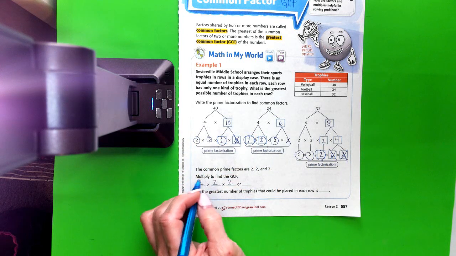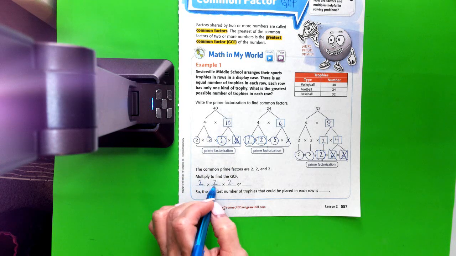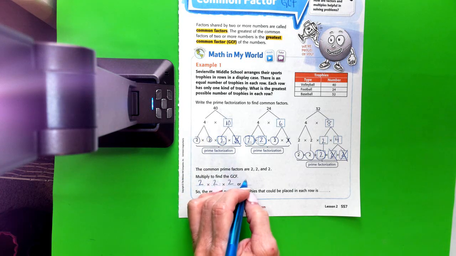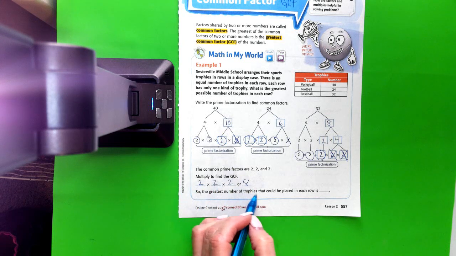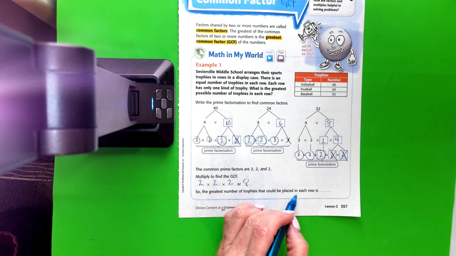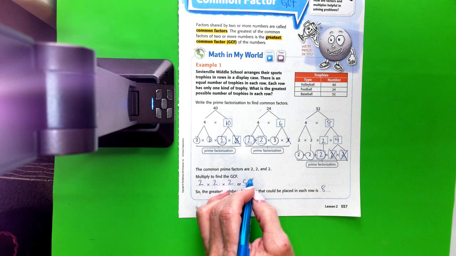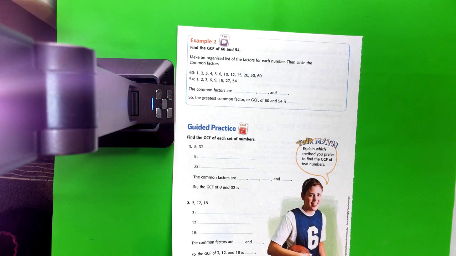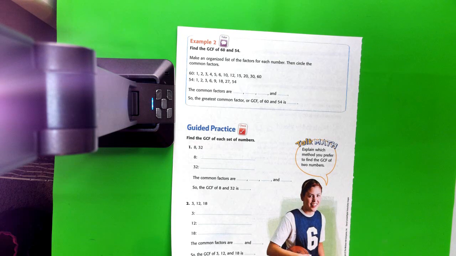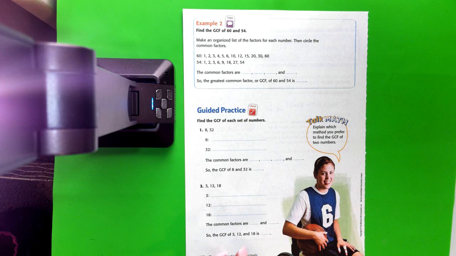Does that make sense? Now, we're going to multiply those to get our greatest common factor. 2 times 2 is 4, times 2 is 8. So the greatest number of trophies that could be placed in each row is 8. 8 becomes our greatest common factor. Now, there's another way that we can do this as well. All right, can you see that there?